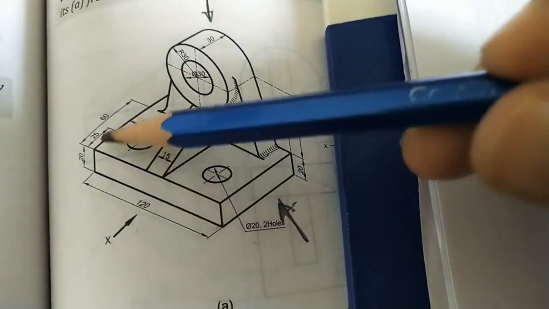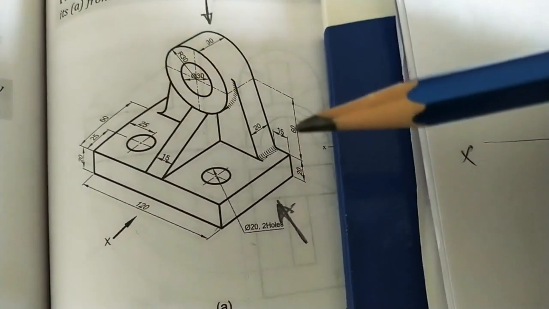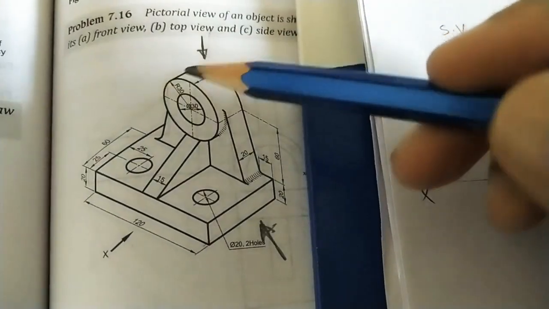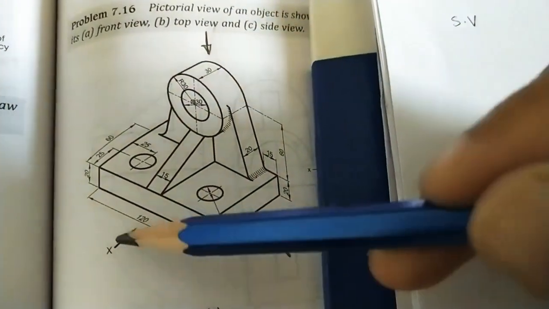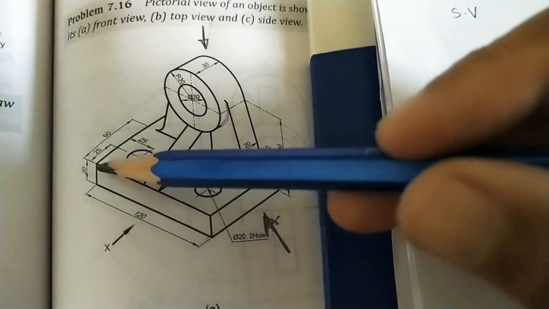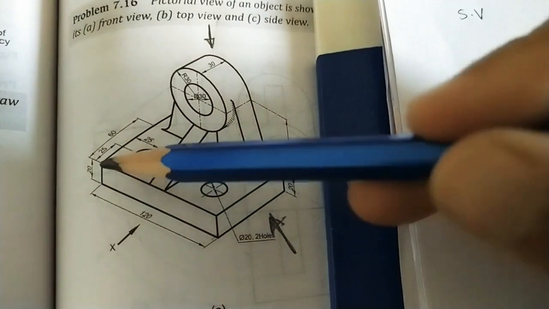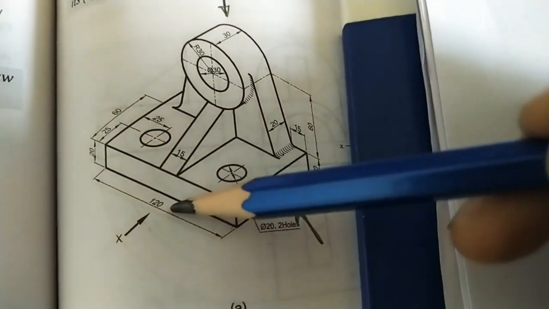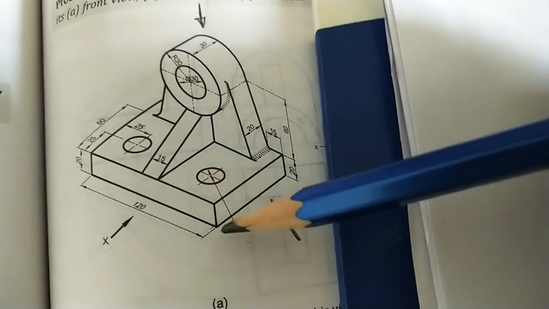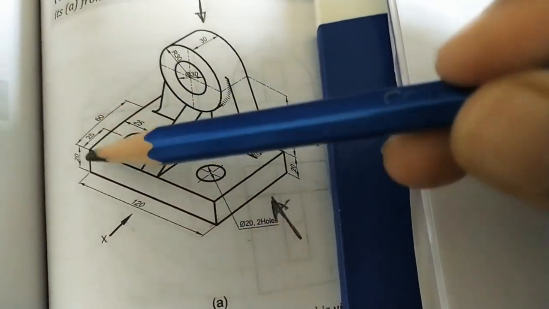Here units are not given for all dimensions. If units are not given, consider all units to be in millimeters. In these three views, front view, top view and side view, initially we have to do the front view. In the front view we can see this rectangle initially. What are the dimensions of the rectangle? Here 120 is given, here 20 is given. So in the front view we can see this box, 120 mm by 20 mm.